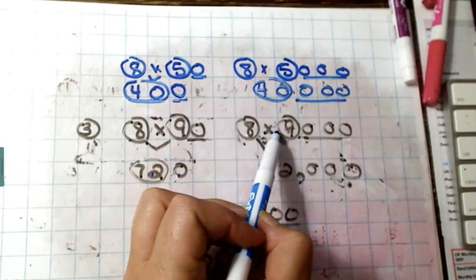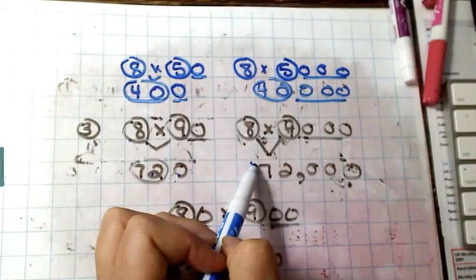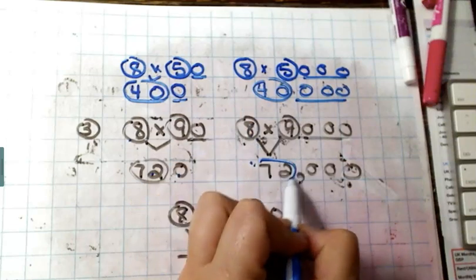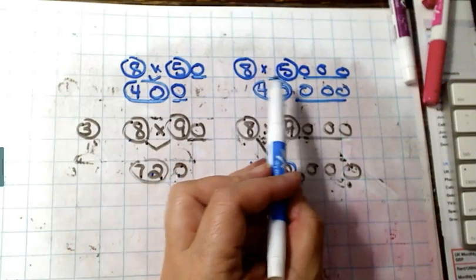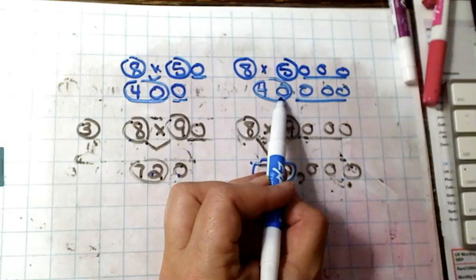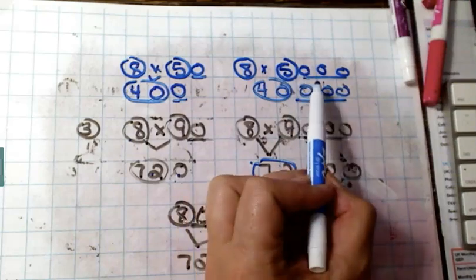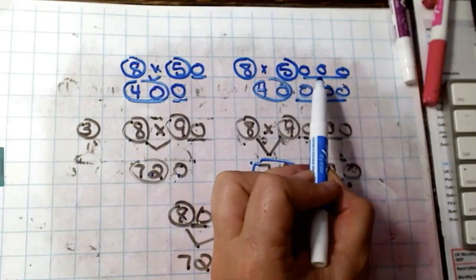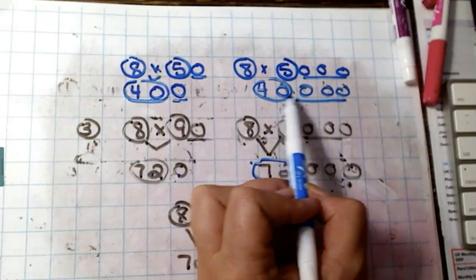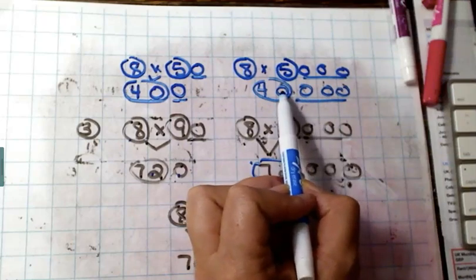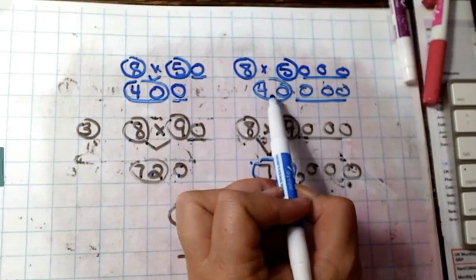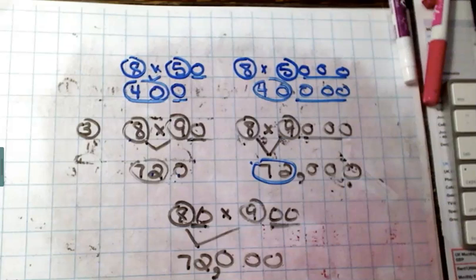Again, 8 groups of 9 came out to be 72. This product had no zero of its own, but 8 times 5 had a 40, which had a zero of its own. This one I added the 3 zeros from the 9,000, and this one I had to add the 3 zeros from the 5,000 to the 40. So this one will always have one more zero because the multiple of 8 and 5 has its own zero. Hopefully that makes sense. You guys are doing fabulous.